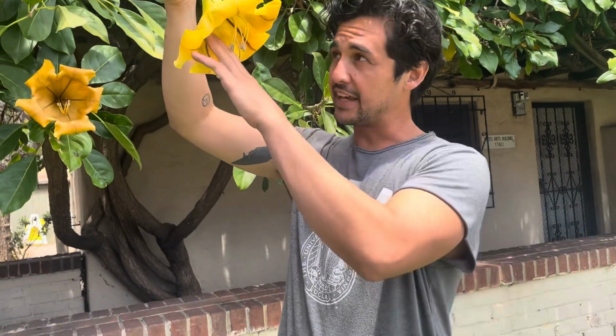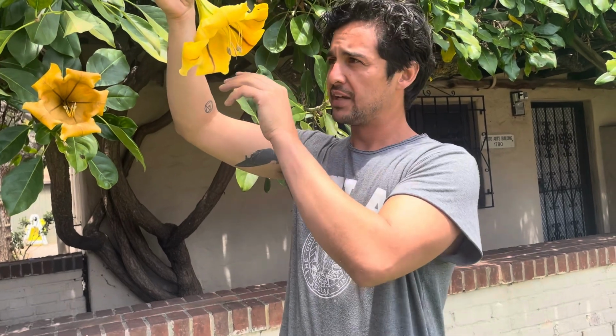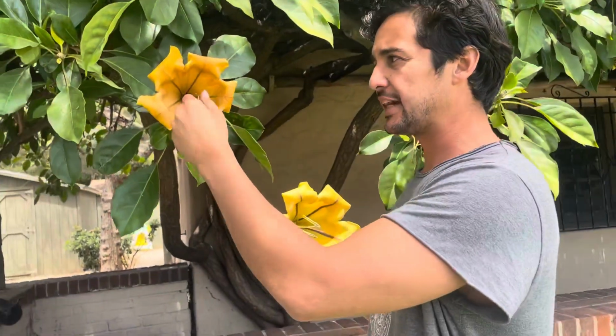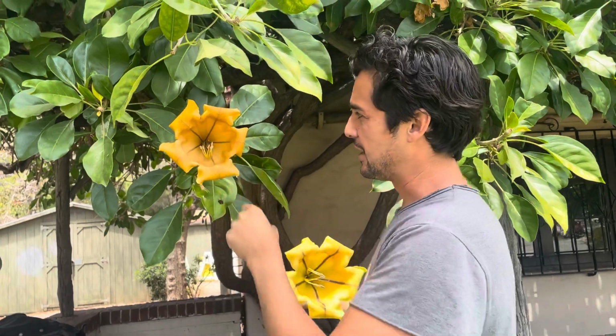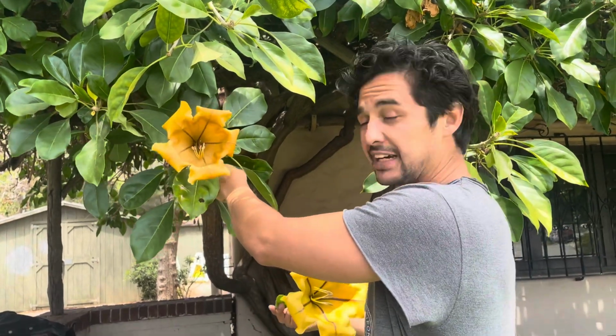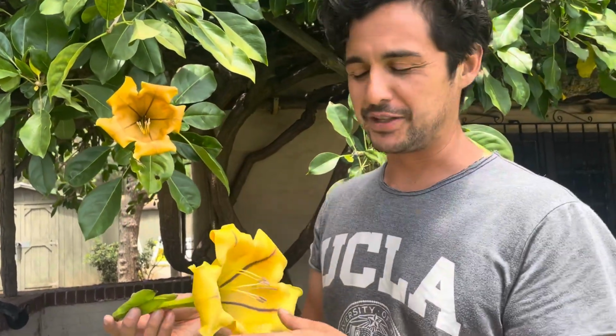A lot of these bat-pollinated flowers have these trumpet shapes because bats can hover, and they'll get in there and root around for nectar. And when they're doing that, they'll rub these anthers and get this pollen on their faces. They go to the next flower, and then that pollen will land right here and go down the flower and fertilize the ovule down there. We learned about that a few lectures ago.